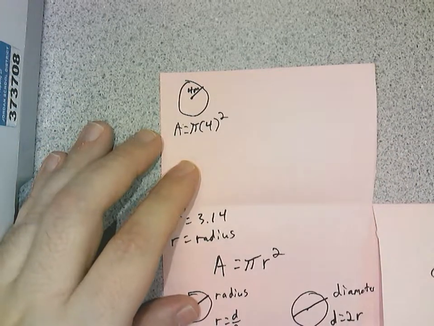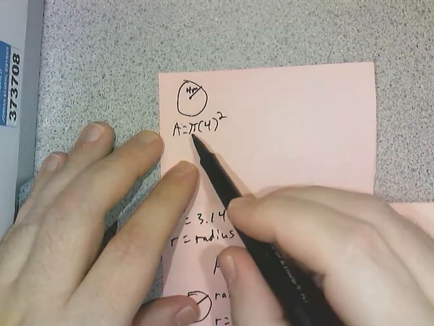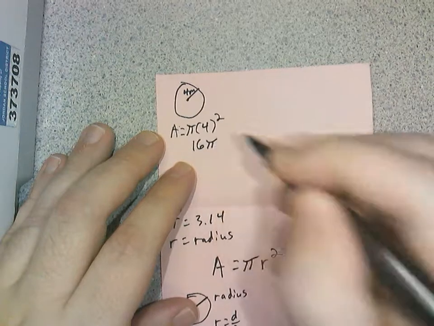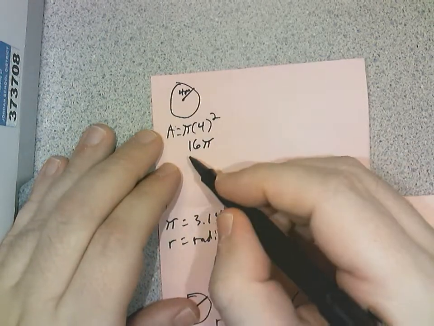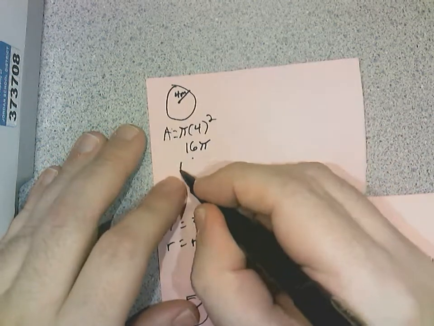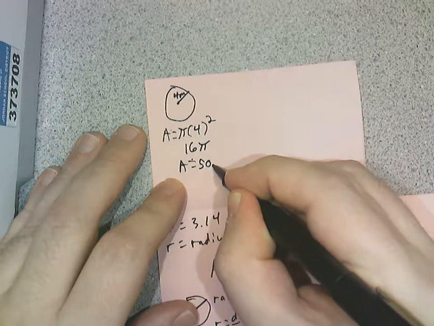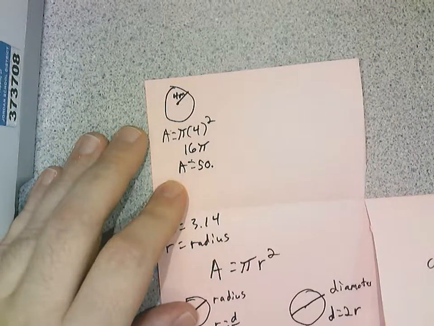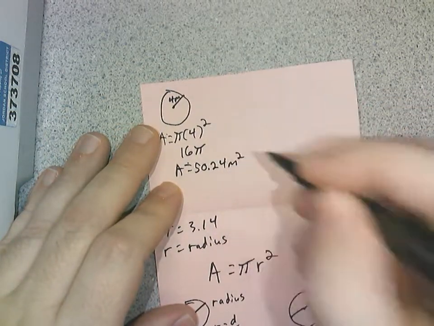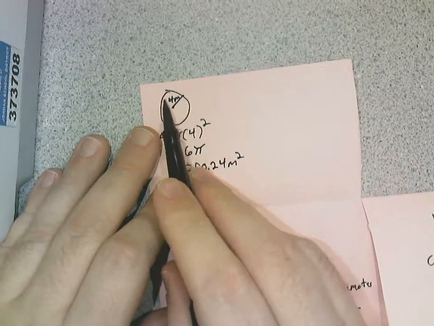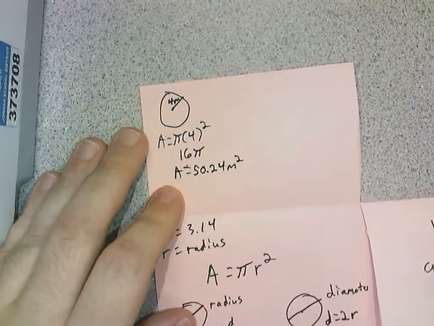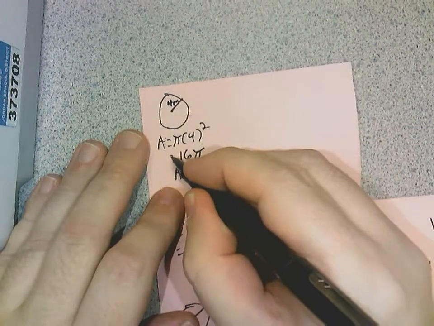Now, order of operations, I do the squaring before I do the multiplying. So I do 4 squared. 4 squared is 16. So I have 16 times pi. Then I times it by 3.14. So 16 times 3.14 is going to be 50.24 meters cubed. Okay, so again, this is area, so we cube everything when we find the area. And that would be our answer right there. Okay? Not too tough, right?